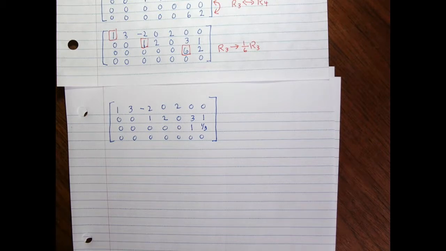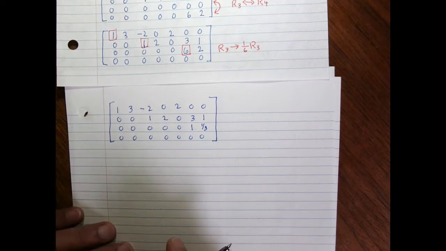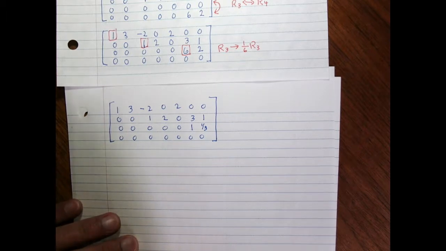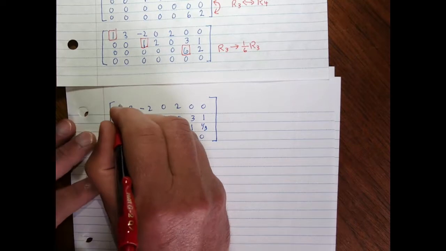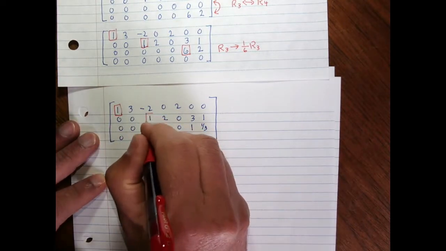What I want to do is get into reduced row echelon form at this point, correct? And so I'm going to now start the backward phase. Let's maybe just mark our pivot positions.